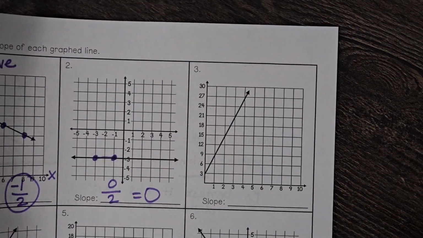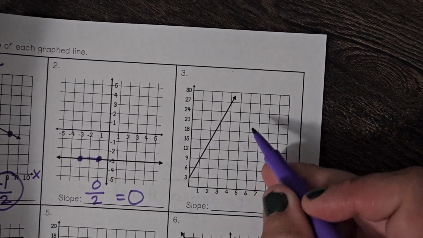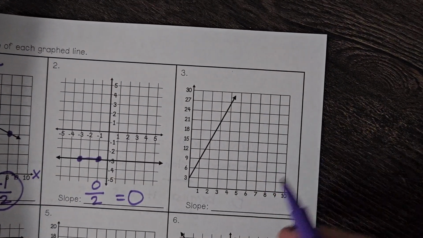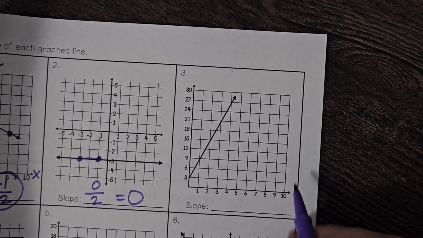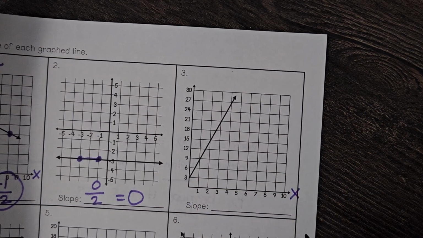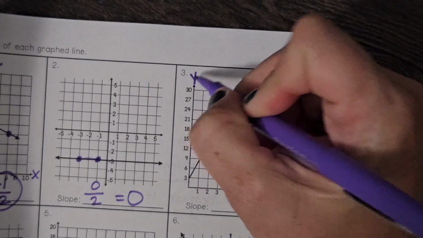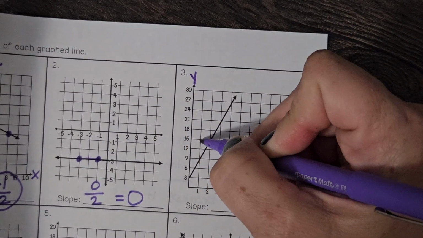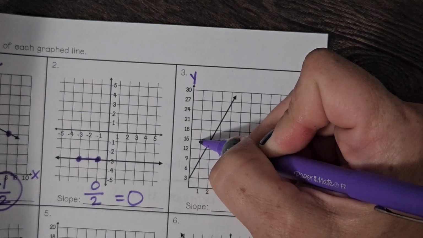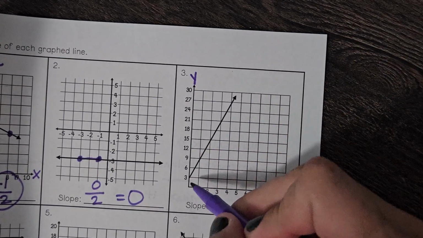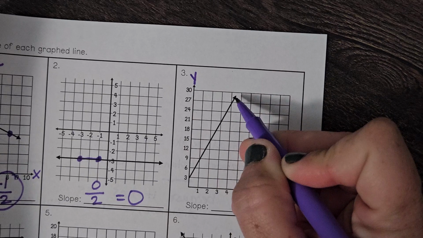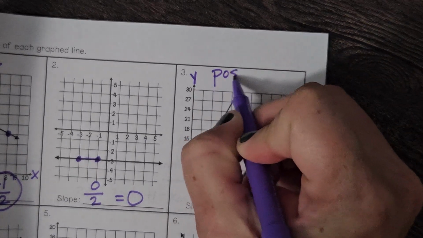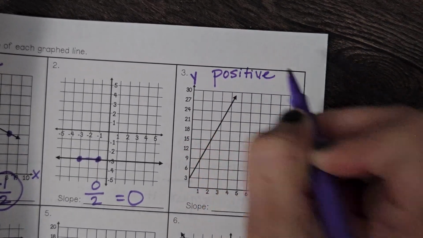And then number 3. If I look at my graph, I can see a couple of things. My x values are all going by 1 still. But my y values, if I look at them, they are counting by 3s. So every time that I move up a line, I'm really going up 3 numbers. When I look at my graph, I can see that it's a positive graph because my line is increasing.